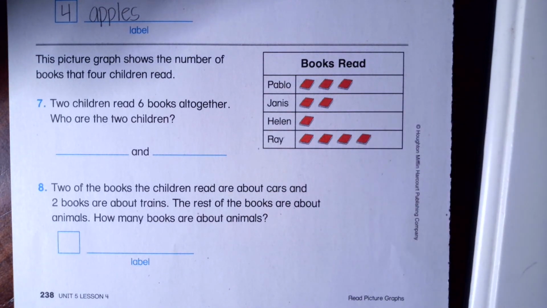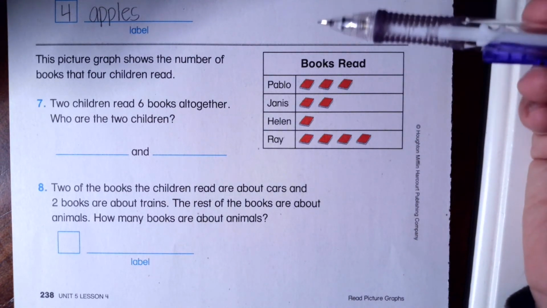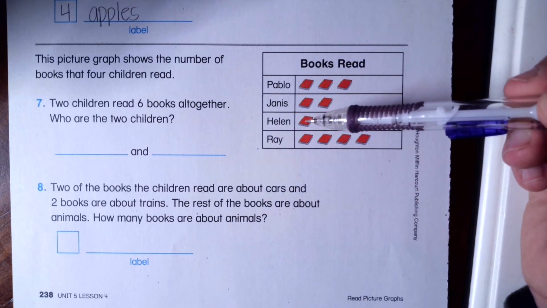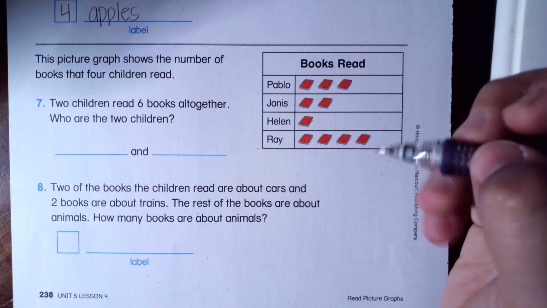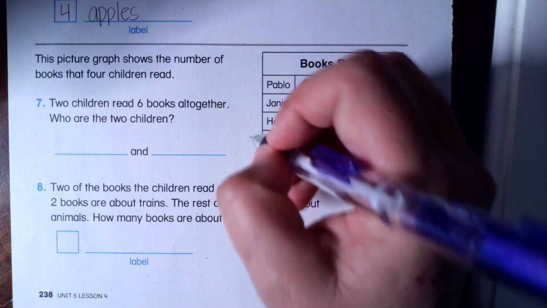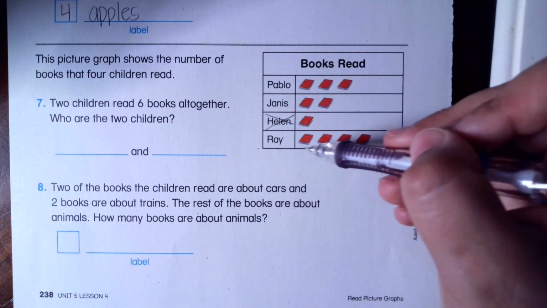So number 7 looks a little different. Number 7 says 2 children read 6 books altogether. Who are the 2 children? So if we were to add the numbers of 2 of the children, they would equal 6. So let's see. Any ideas? Well, I know Helen read 1, and I know 1 plus 5 is 6. So there's no one that read 5. So Helen is out. Maybe I'll just put a little X through her name. So now we have Pablo with 3, Janice with 2, and Ray with 4.